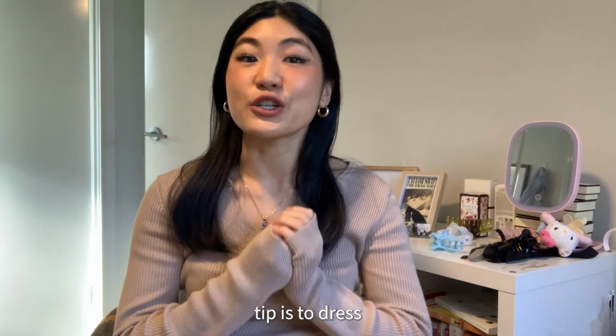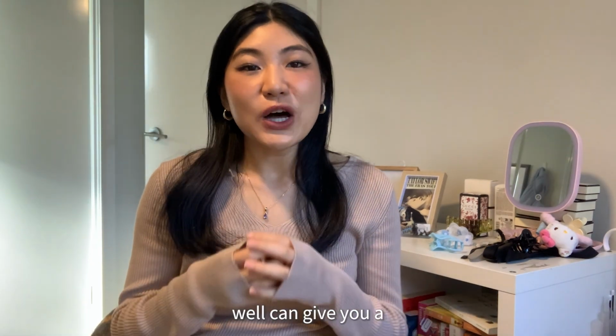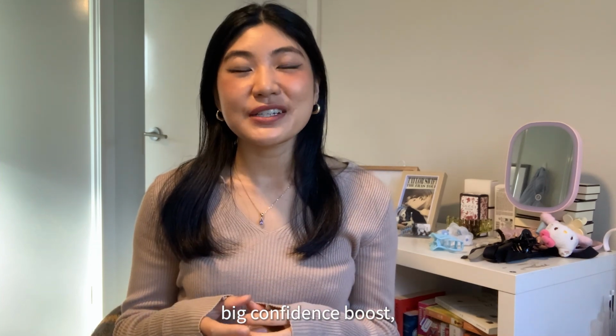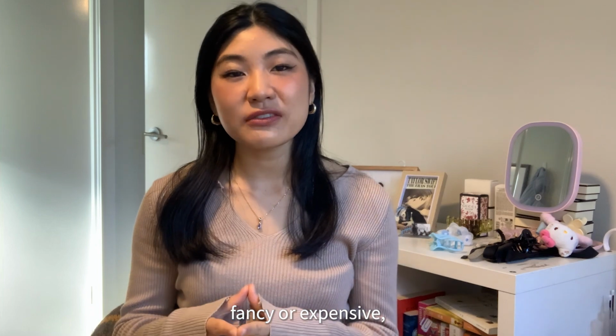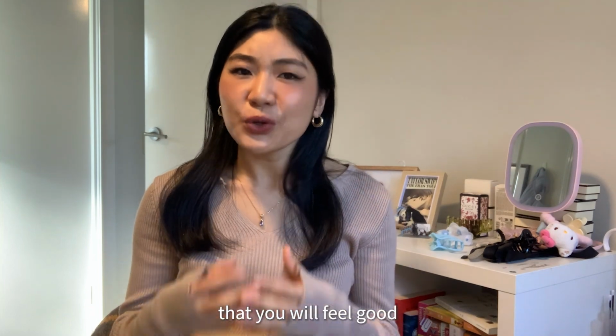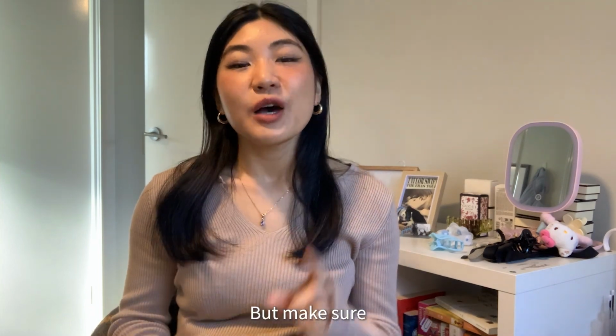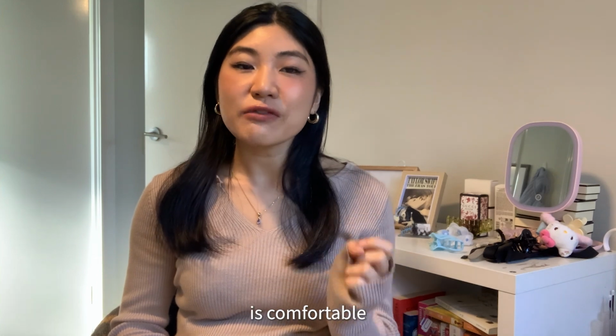The next tip is to dress for success. Dressing well can give you a big confidence boost. And of course, I'm not saying you need to wear anything fancy or expensive, but wear an outfit that you will feel good and look good in. But make sure your clothing is comfortable and allows movement during your presentation.